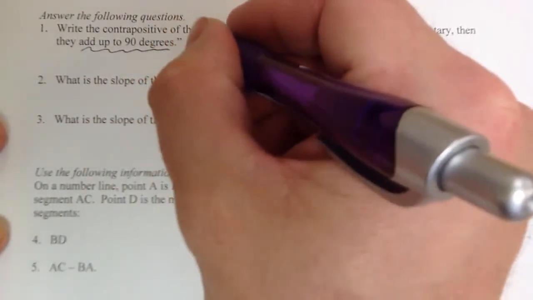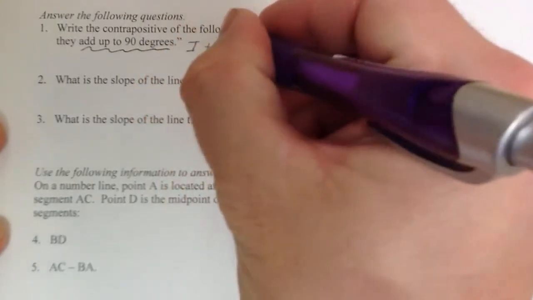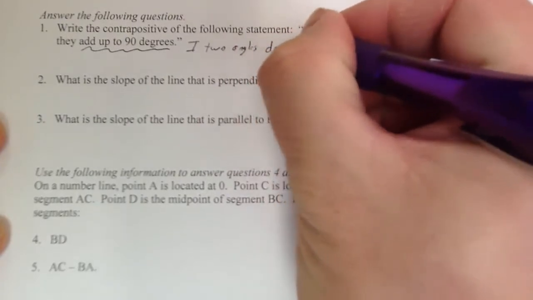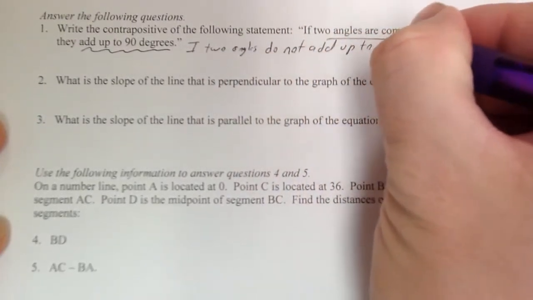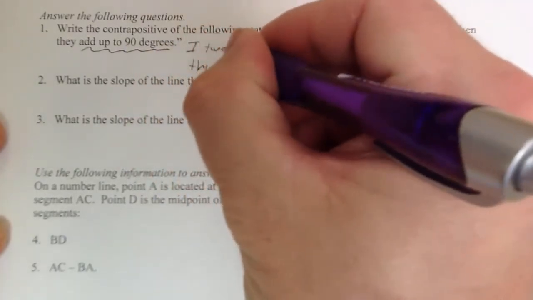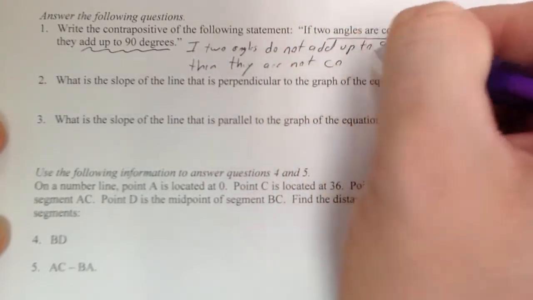So in other words, it would look like this. If two angles do not add up to 90 degrees, then they are not complementary.